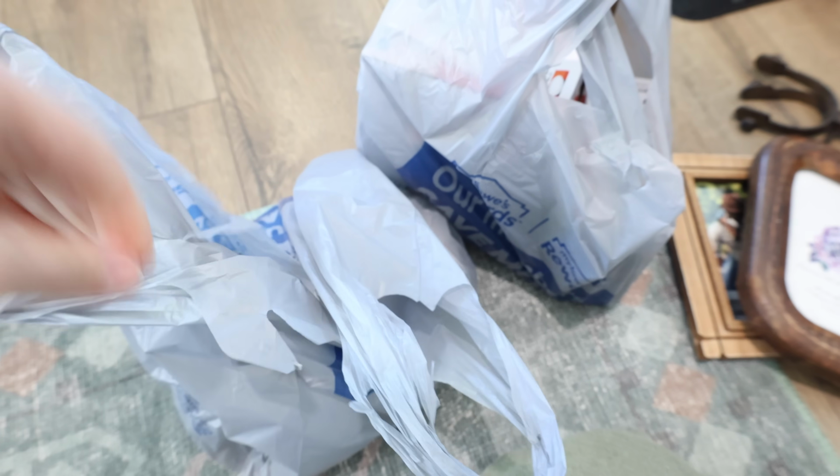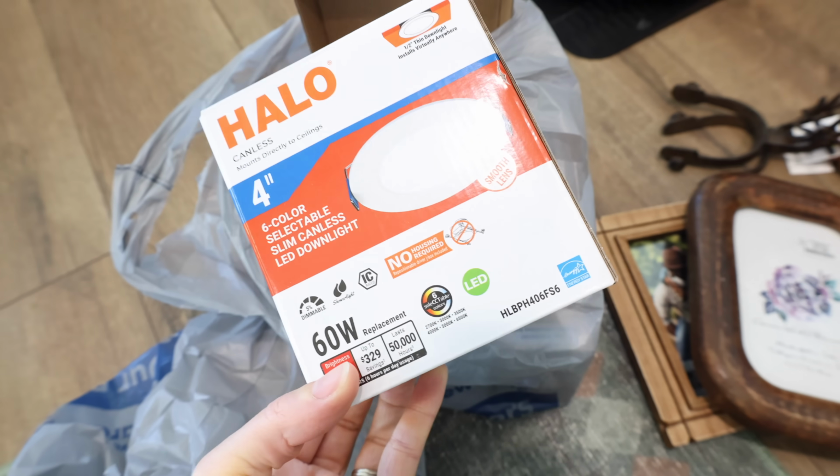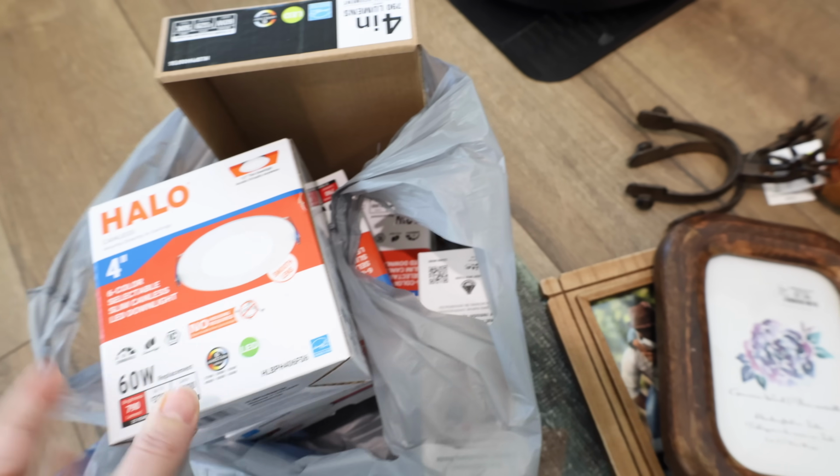Then I went into Lowe's and I got 50 foot of electrical wire, then 4 of these canvas lights to go in the ceiling. We're going with a 4-inch light, and we're trying out a different brand this time.